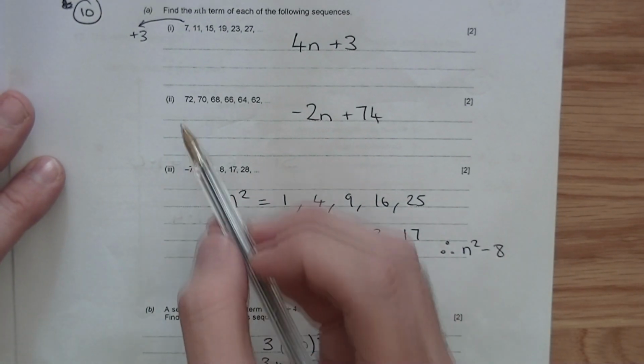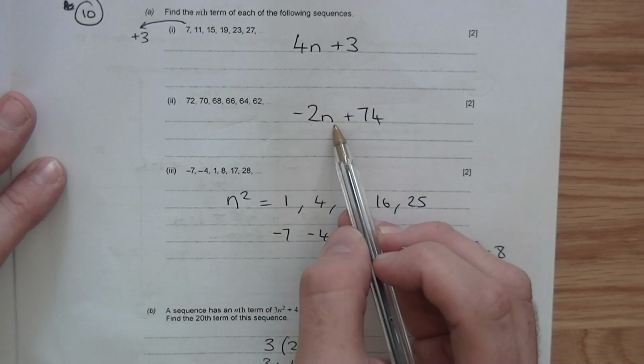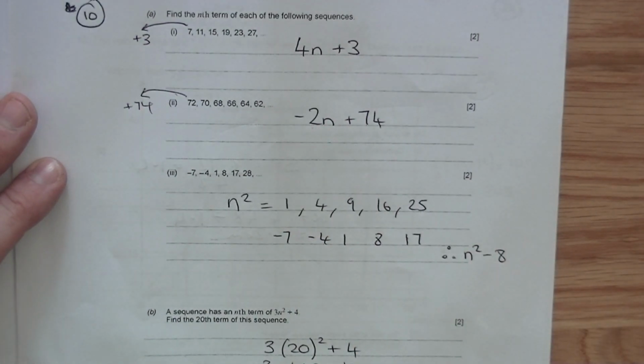Next one. This one's going not up but down. It's going down in 2s, so it's minus 2n. What number would have come there? It's plus 74. Minus 2n plus 74.